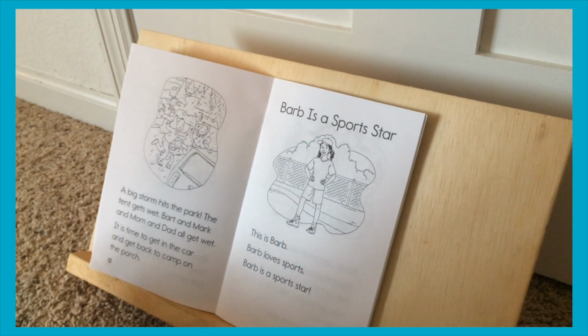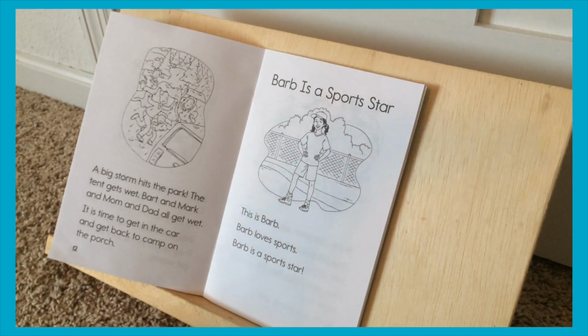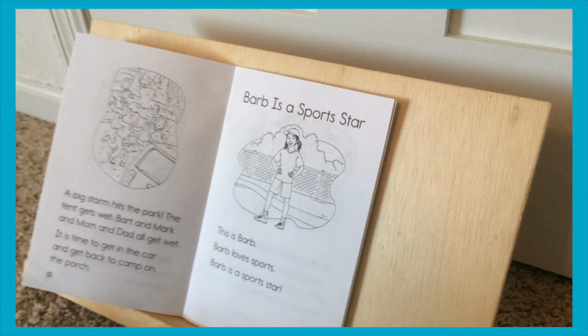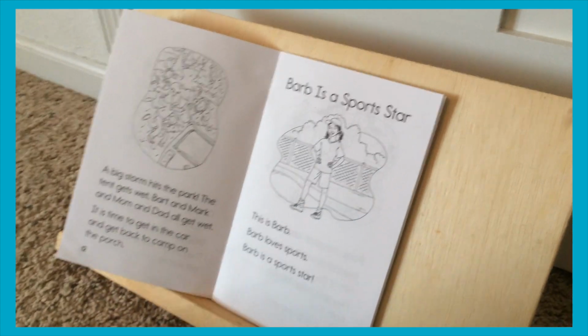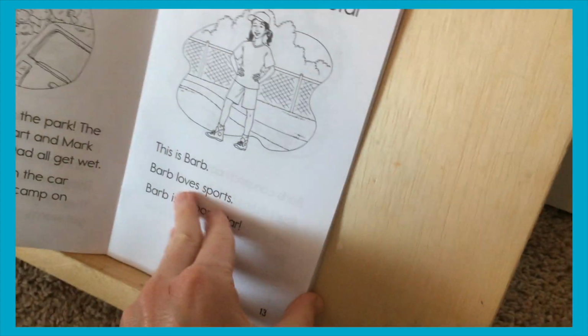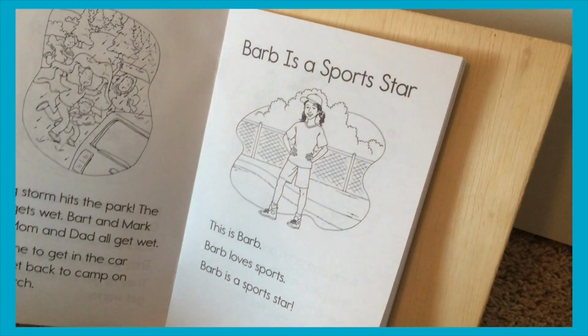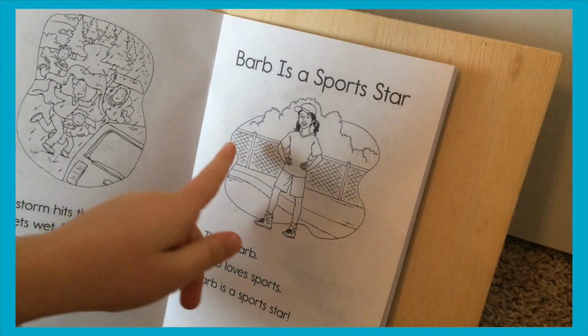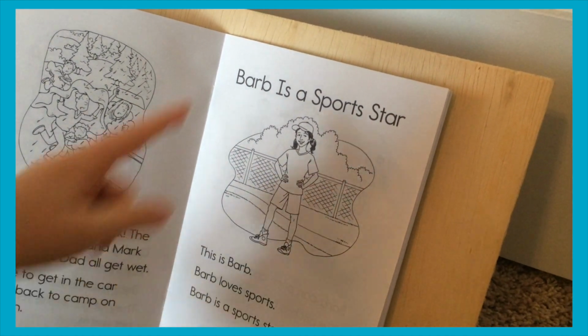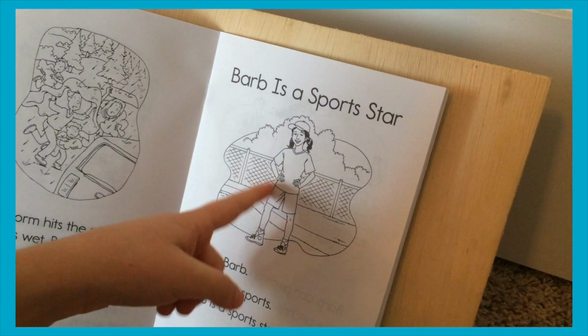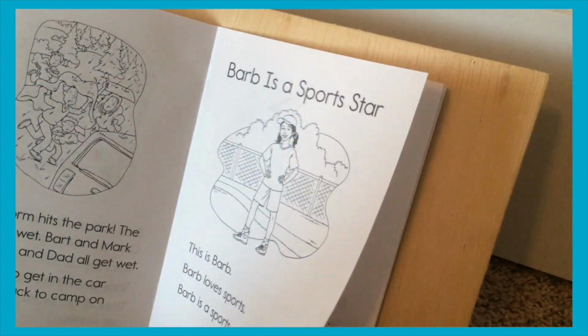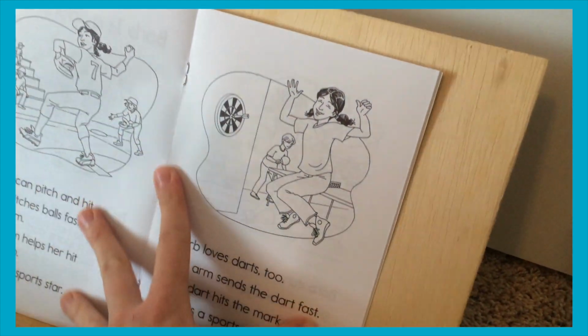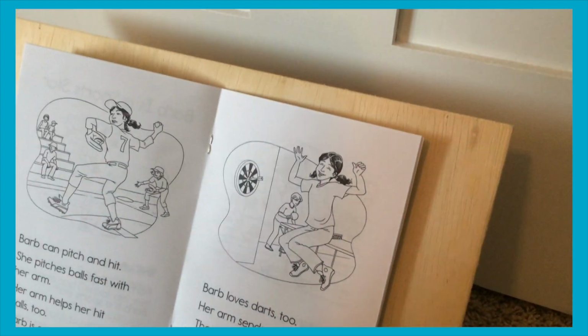All right, so my little first grader is going to be reading Barb is a Sports Star. And so first we're going to just take a little picture walk. So let's notice what's happening, Gina. Are you ready? What do you see on the first page? I see a girl, and it looks like it's sports, and it does look like she's in a sport area. Yeah. Oh, what do you notice here?